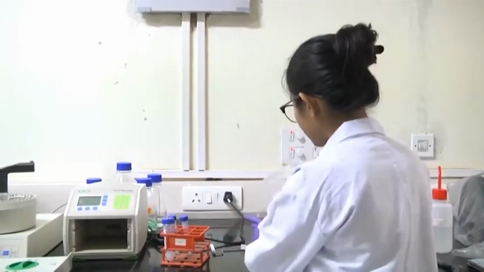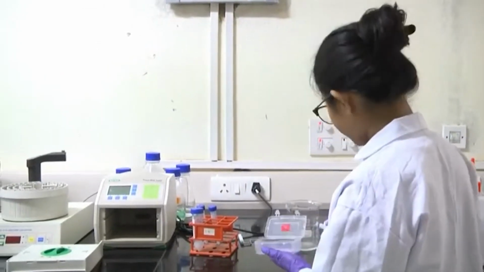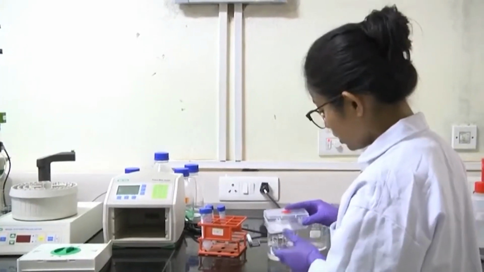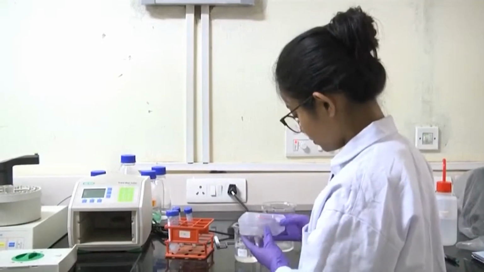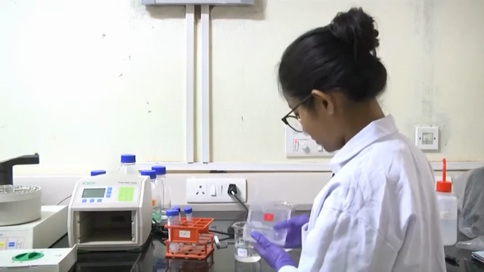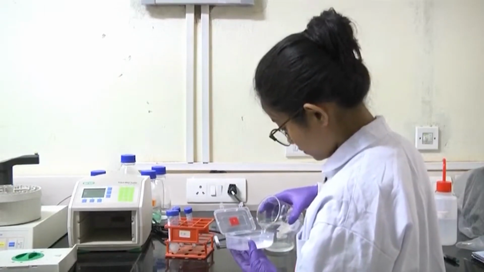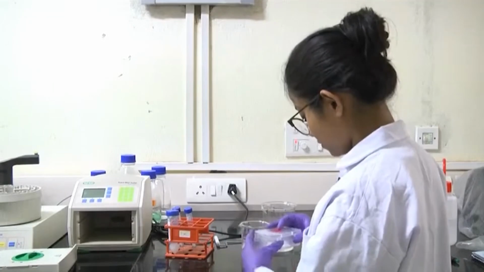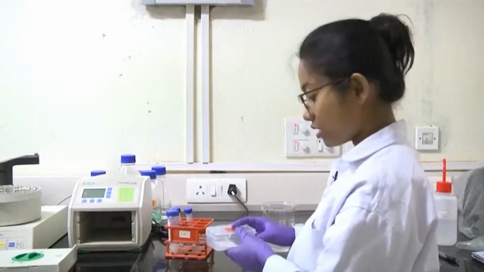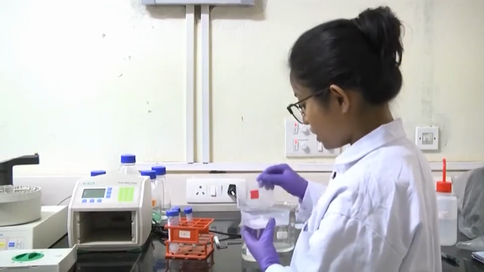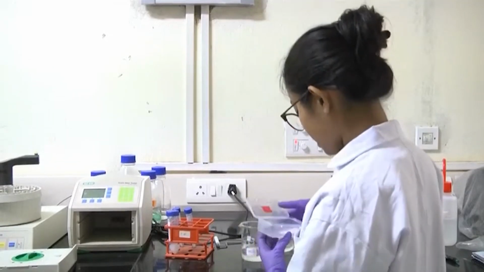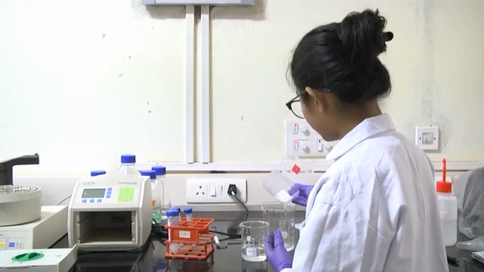Around 3 times we will wash to remove the blocking solution. You can also keep it for 5 minutes in the rocking motion and wash 2 to 3 times with the solution to sufficiently remove the skim milk.